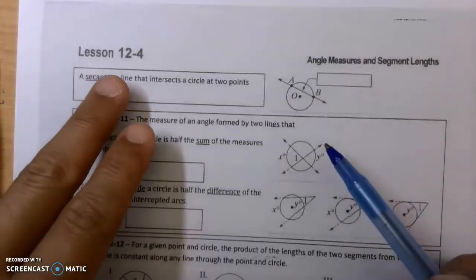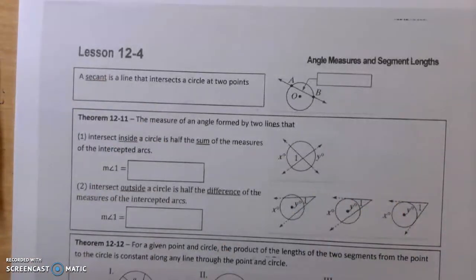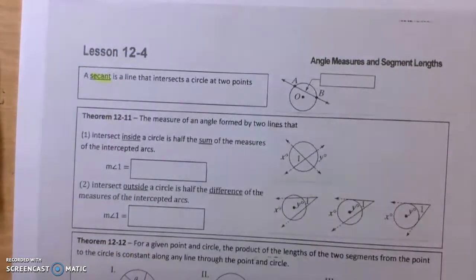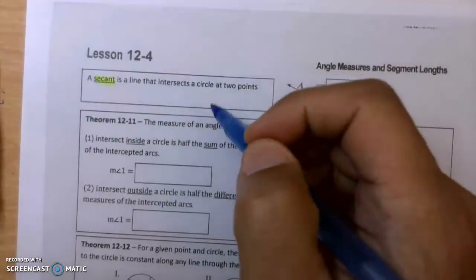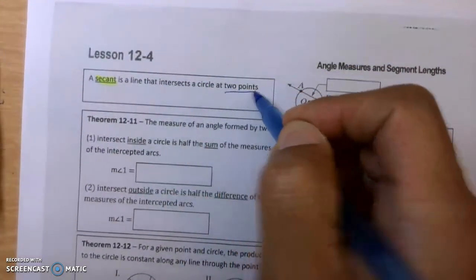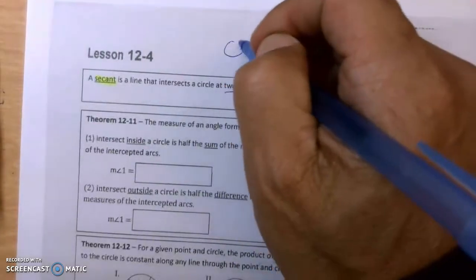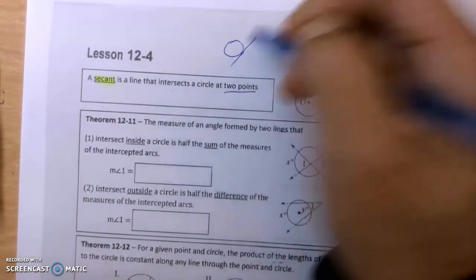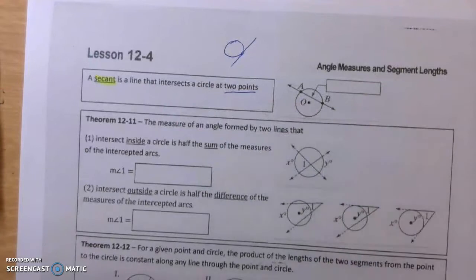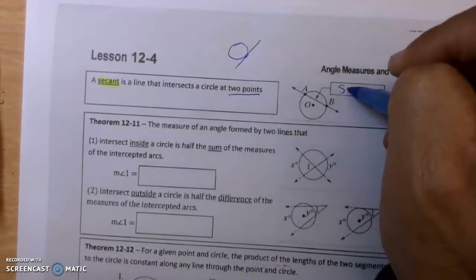Okay, this is going to be notes for lesson 12-4. We are going to be seeing secant lines. And first of all, what is a secant line? A secant line is basically a line that intersects a circle at 2 points. There are tangent lines that just hit the circle at 1 point, and then a secant line will cross it at 2 points. So this is a secant line.